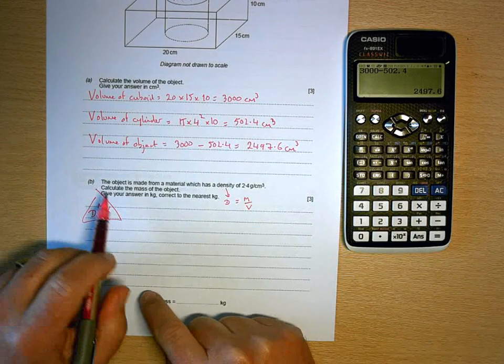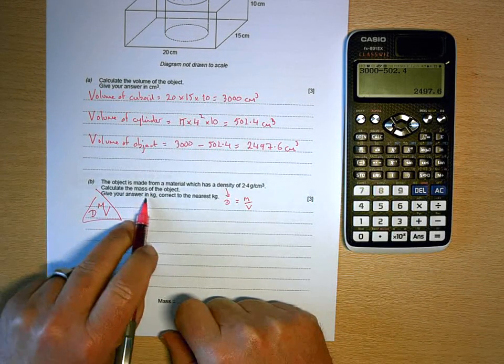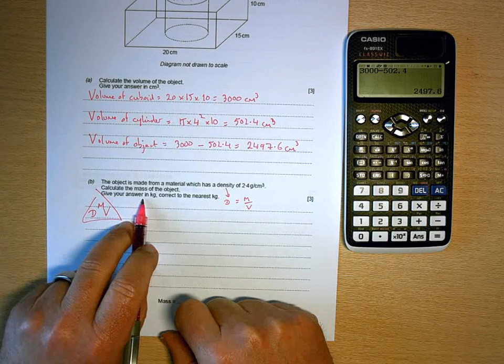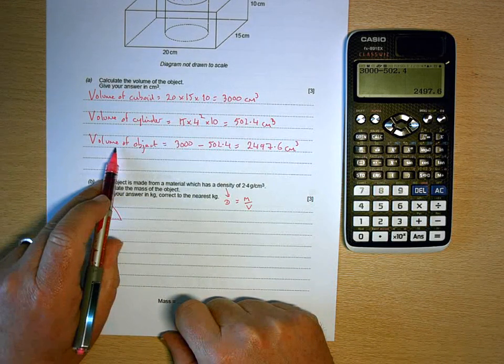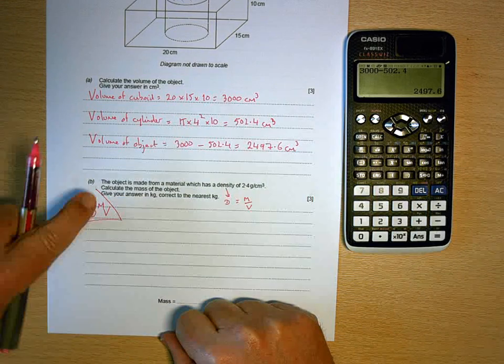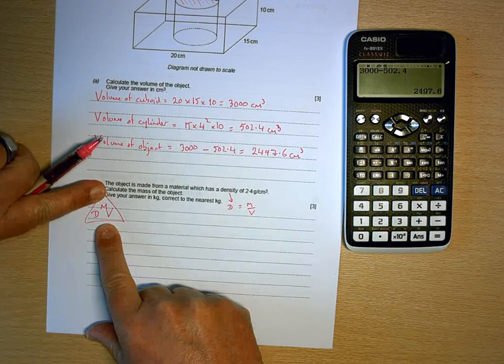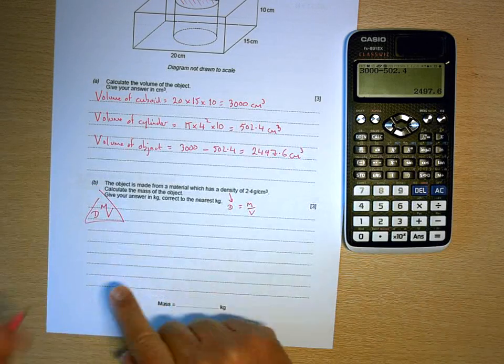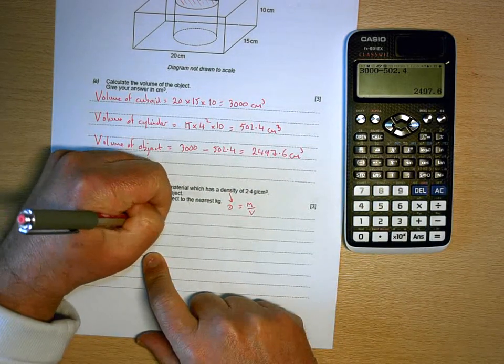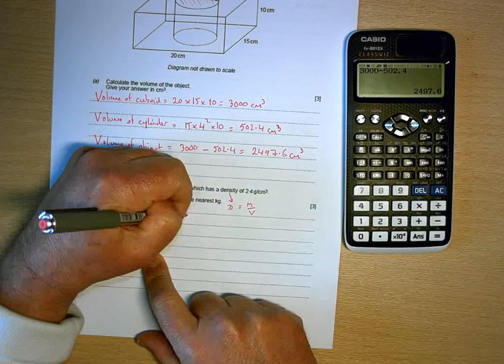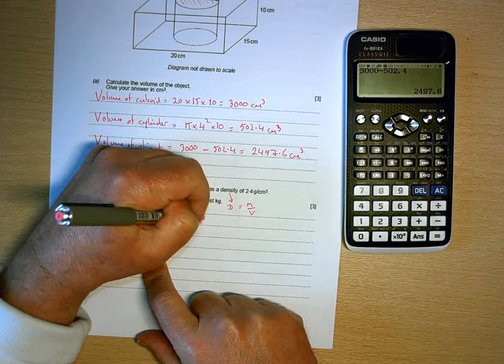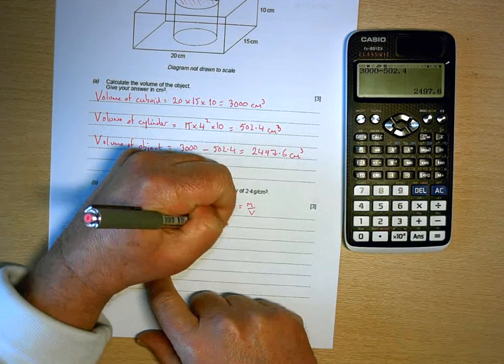Okay, so we want to work out the mass of our object. We know what the volume is, and they're telling us what the density is. Mass is density times volume. Cover up the mass, D and V are on the same level. So mass equals density times volume.